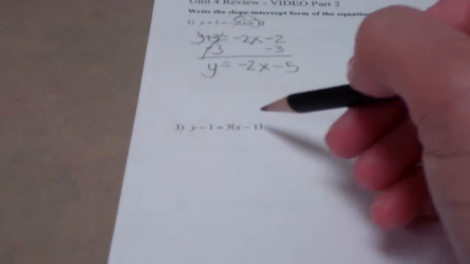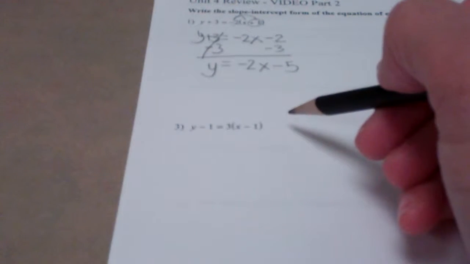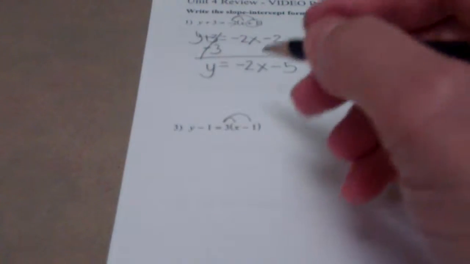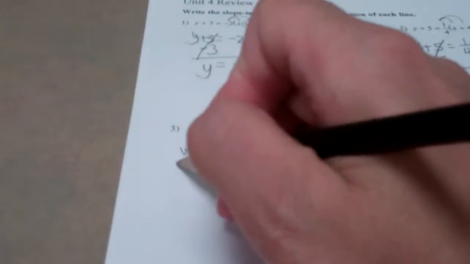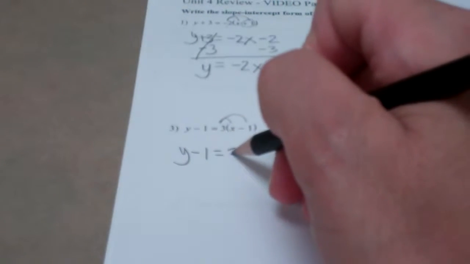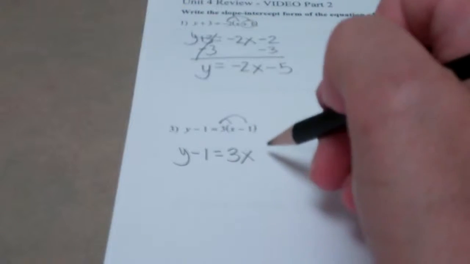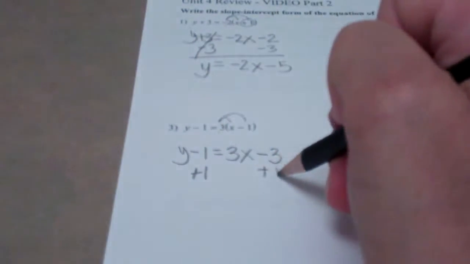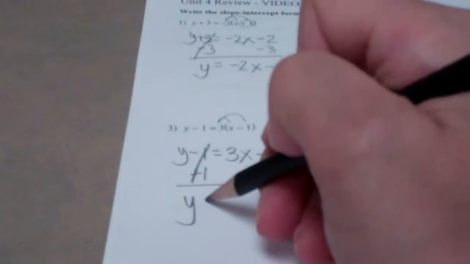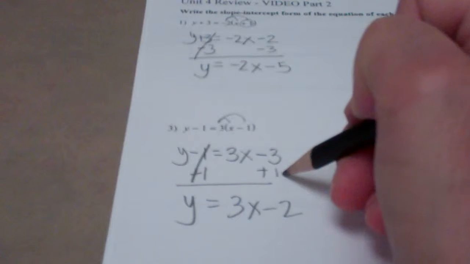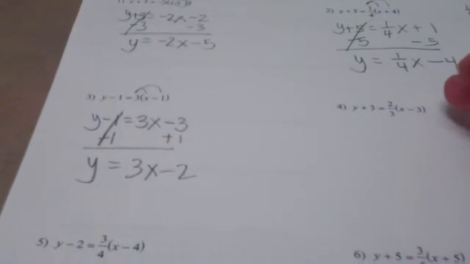Number 3, y minus 1 equals 3 times the quantity x minus 1. Multiply 3 times the x and 3 times the negative 1. Let's bring down our y minus 1 and our equal sign. 3 times x is 3x. 3 times negative 1 is negative 3. Let's add 1 to both sides. Cross it out. Y equals 3x minus 2. Negative 3 plus 1 is negative 2. So minus 2.